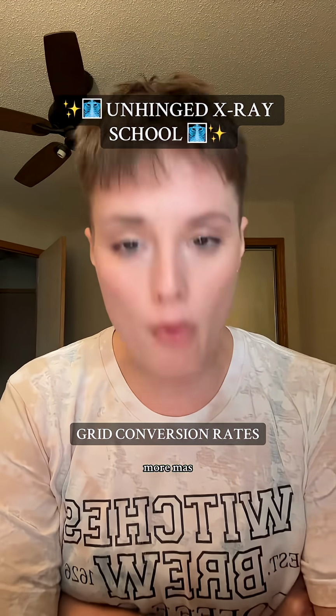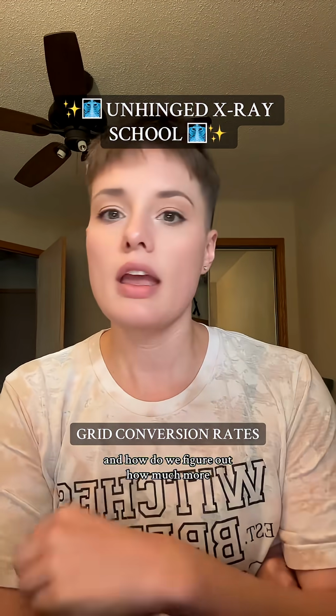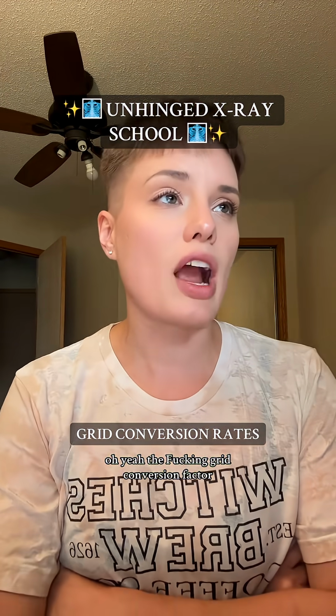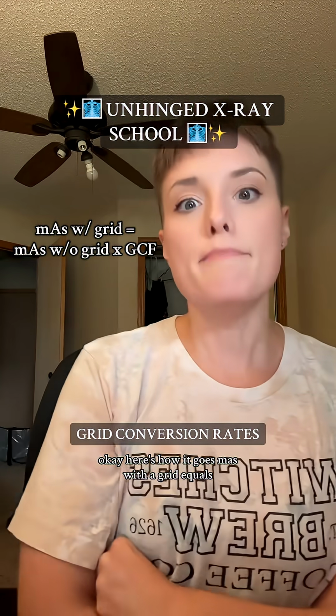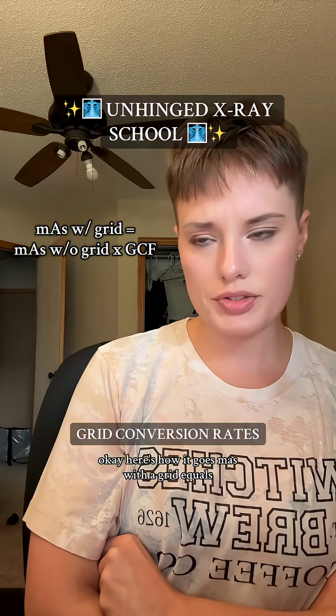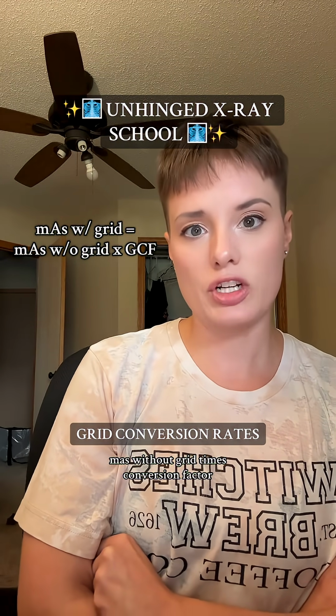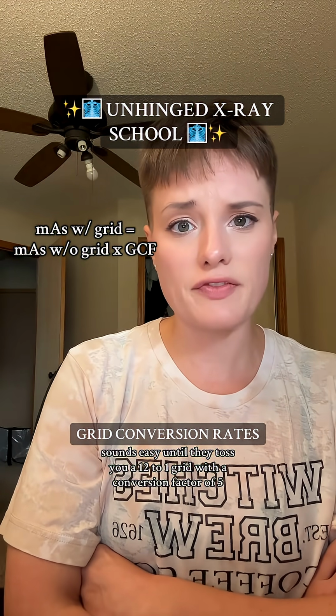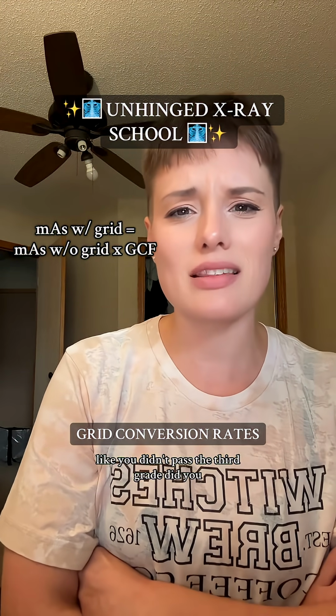The solution? More mass. And how do we figure out how much more? The grid conversion factor. Here's how it goes: mass with a grid equals mass without grid times conversion factor. Sounds easy until they toss you a 12-to-1 grid with a conversion factor of 5 and then you forget how to multiply like you didn't pass the 3rd grade.